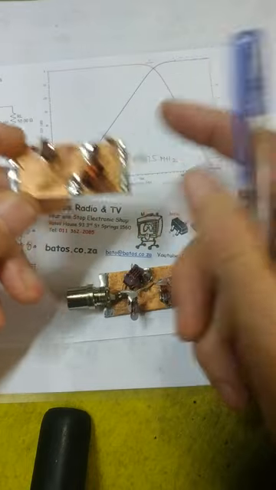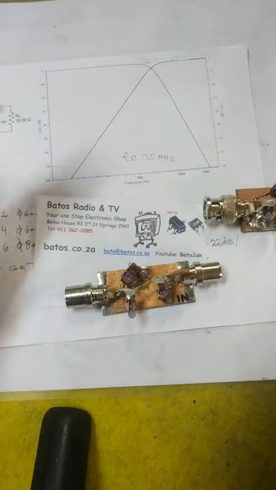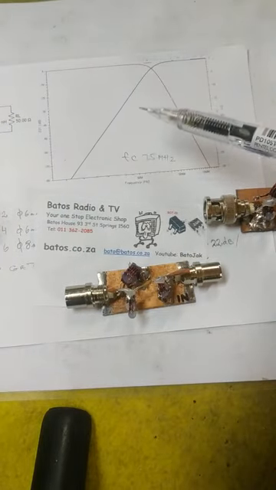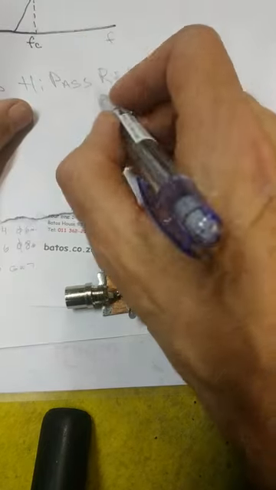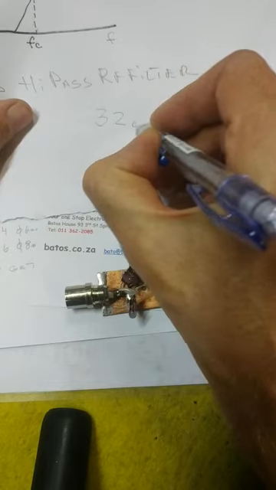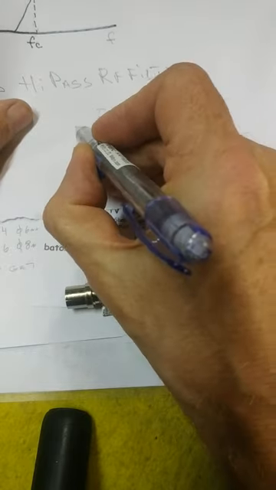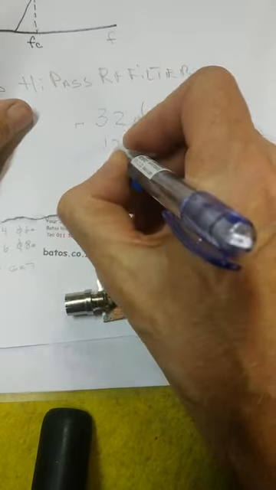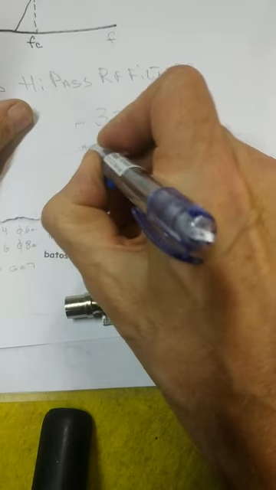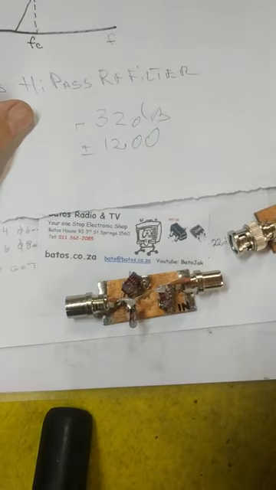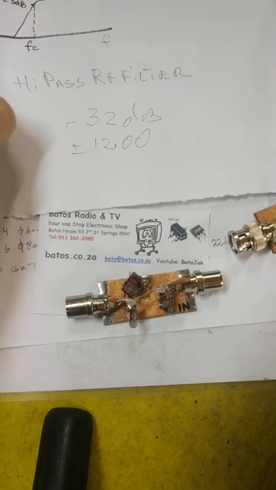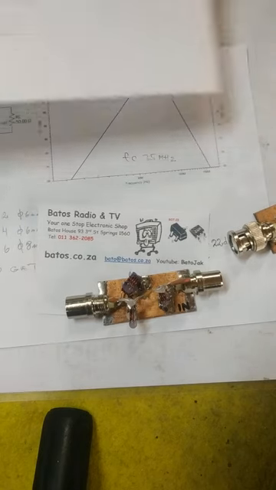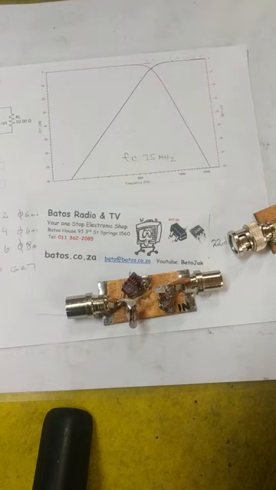So it's a very good filter that I've designed, and it gives me a decent attenuation of about 32 dB. That 32 dB attenuation gives approximately 1200 times attenuation of the unwanted signals below 75 megahertz, which is a fairly decent filter. So anyway, let's start from scratch.